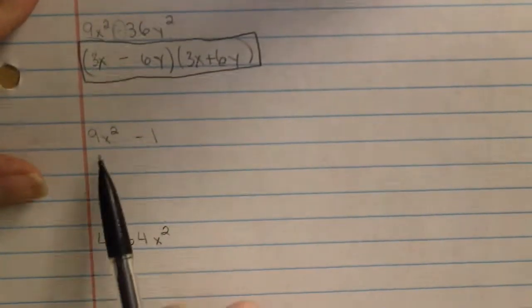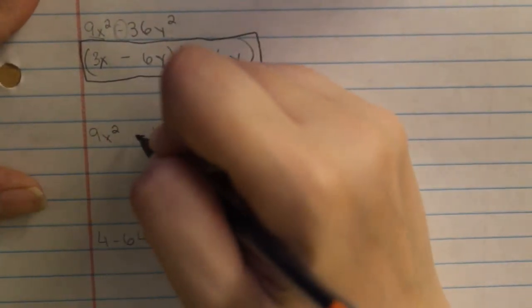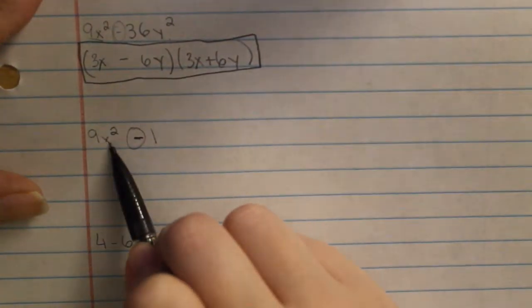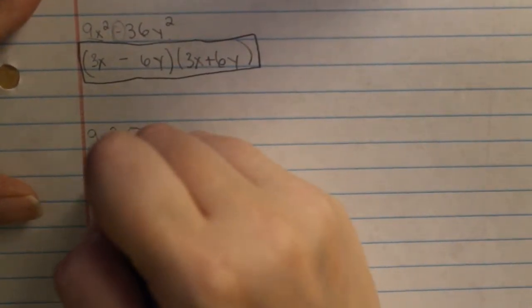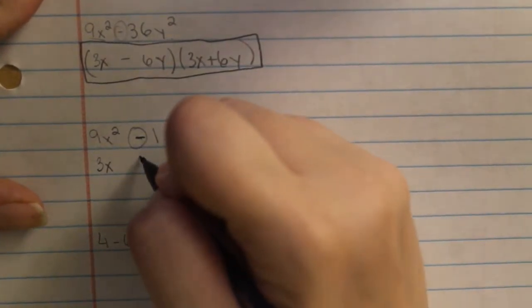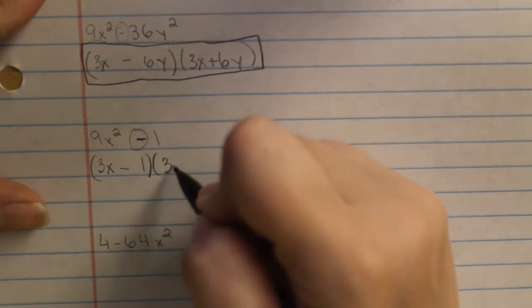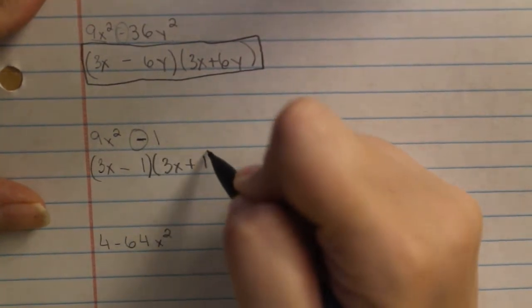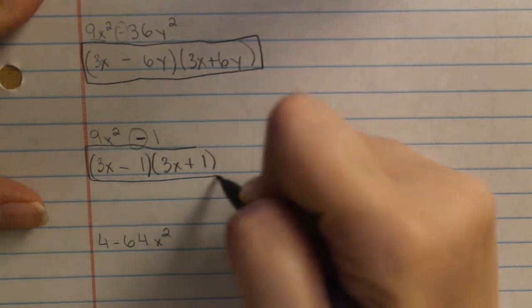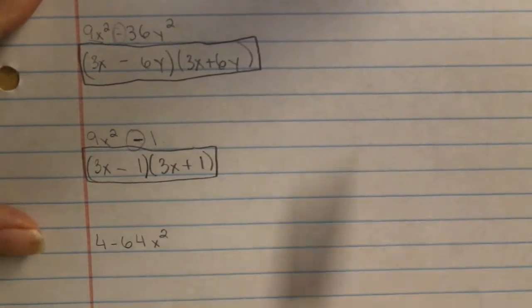What about this? Is this a difference between two squares? Okay, it's got the negative, yep. 9 and x squared, that gives me 3x. What about 1? Is 1 a perfect square? You betcha it is, because I can do 1 times 1 gives me 1. So I'm going to put my plus, put my minus. If you'll notice, they're the exact same things other than these symbols in the middle.